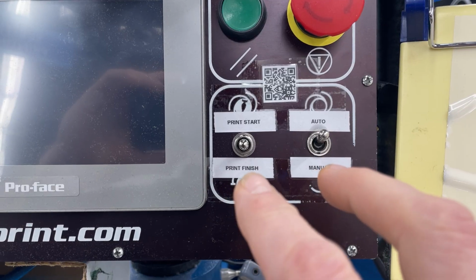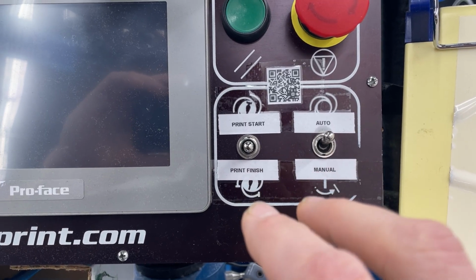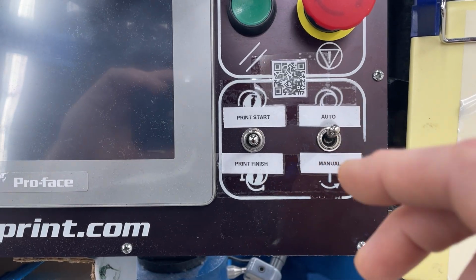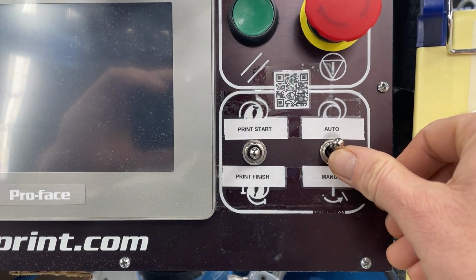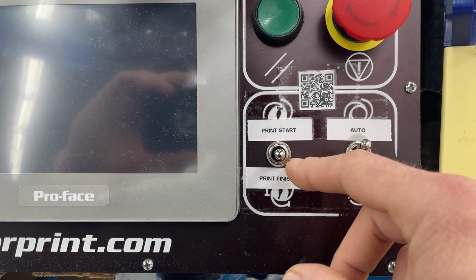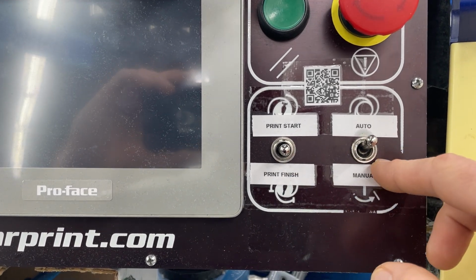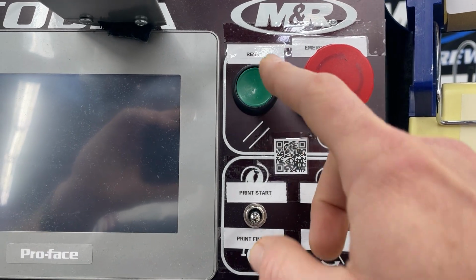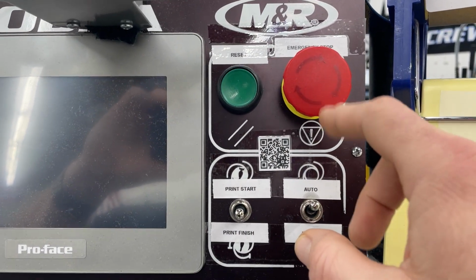These two toggles are what's going to help you to determine how you're going to run, when you're going to run. So if you're running automatic, you're going to want to push that up, and then print start, you're going to pop that up. Print finish, you want to push that down. If you just want to advance by one, you can use manual. Additionally, we've put, this is our reset button and the emergency stop.